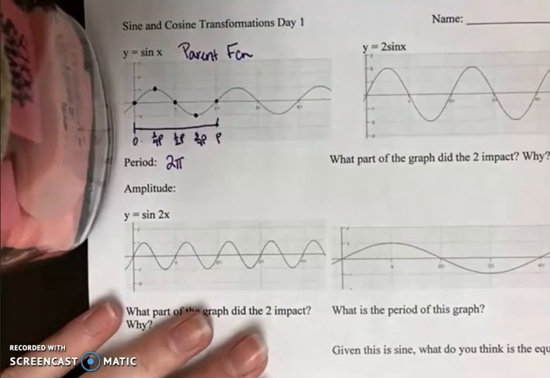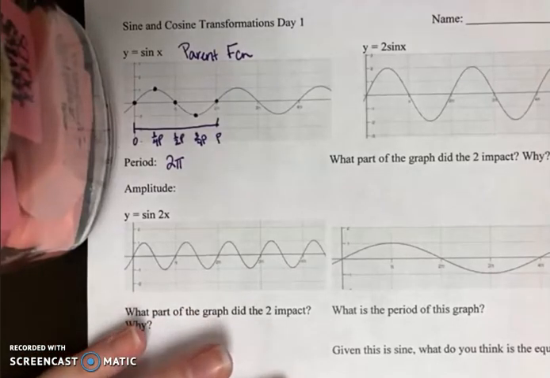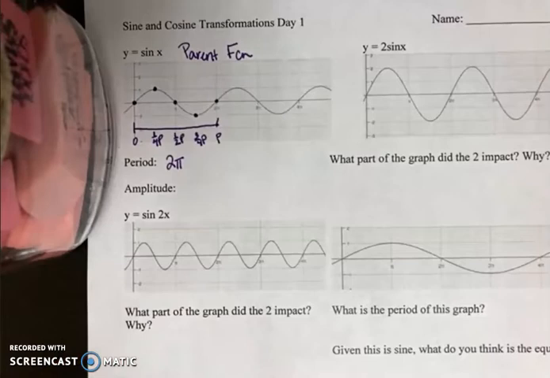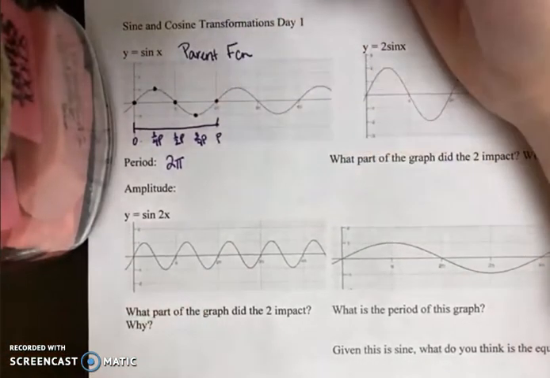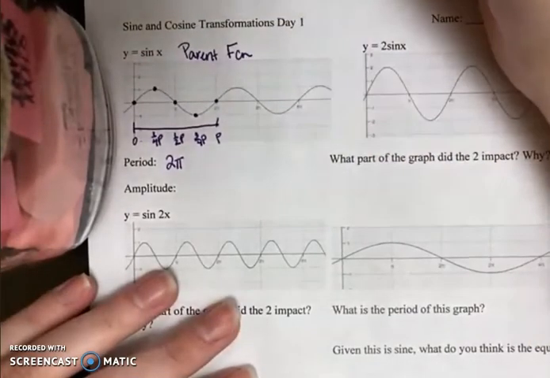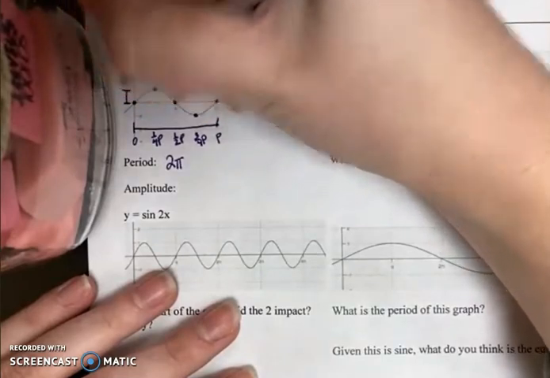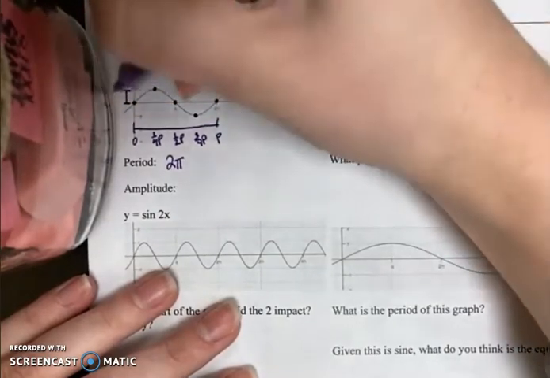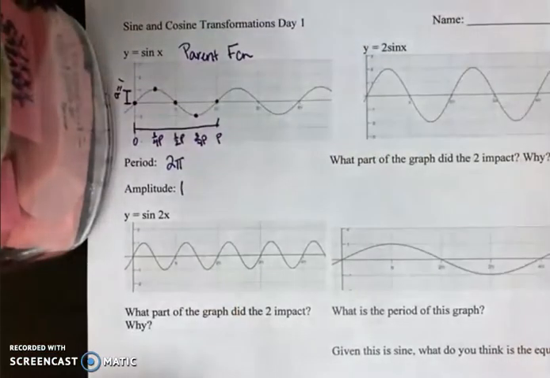The amplitude is half of the distance between the maximum and the minimum. We also talked about in the previous video using the line of symmetry and going to either the max or the min. So my line of symmetry, which is basically what cuts the graph in half, is right here along the x-axis for the parent function. So from that line, I always go to the maximum, that's a distance of 1. So the amplitude is 1.